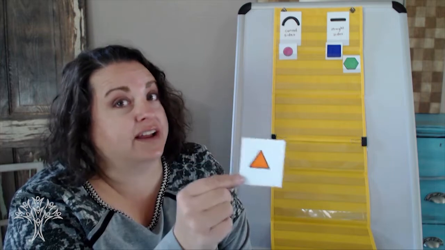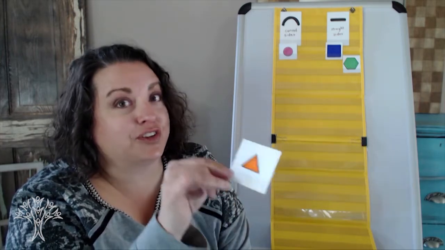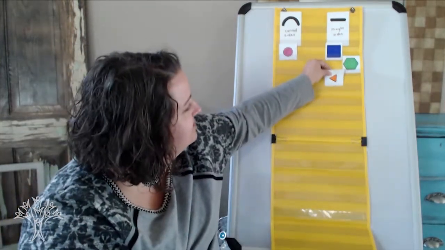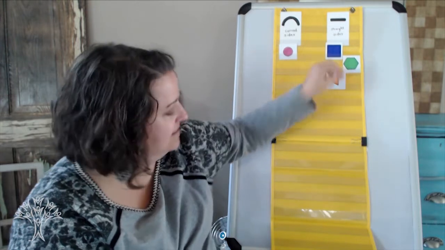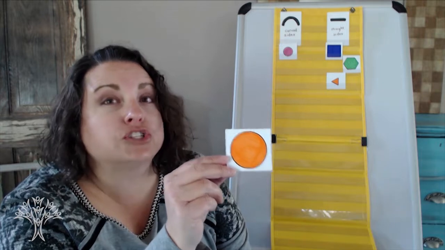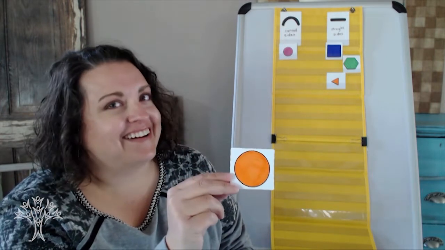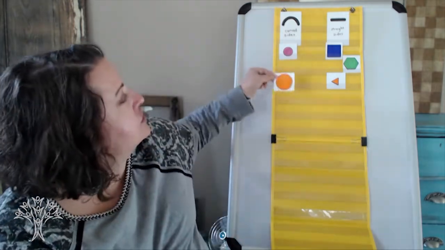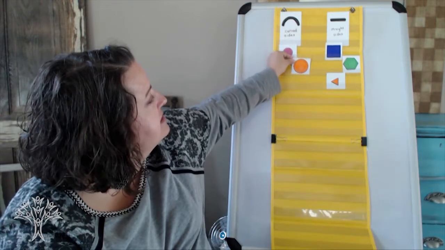If you said this triangle has straight sides, you're right. What about this shape? Here's another circle. Which side should I put the circle on? I think a bunch of you are pointing to the curved sides. You're right. A circle has curved sides.